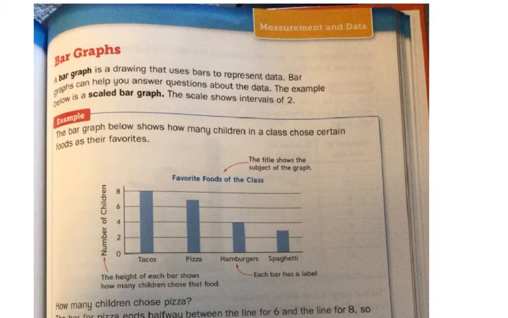In the information below, it says a bar graph is a drawing that uses bars to represent data. Bar graphs can help you answer questions about the data. The example below is a scaled bar graph. A scale is usually meant to measure something. A scale might measure weight of a suitcase before you travel. The weight might be of how much the hamburger weighs, or how much a student weighs if he or she is going to the doctor for a well child visit.